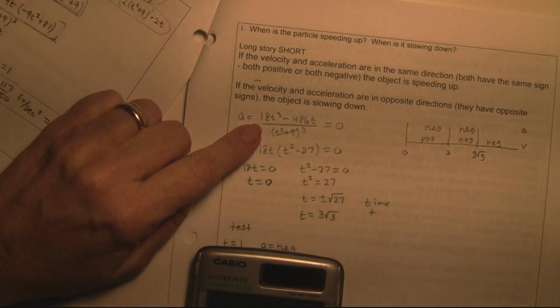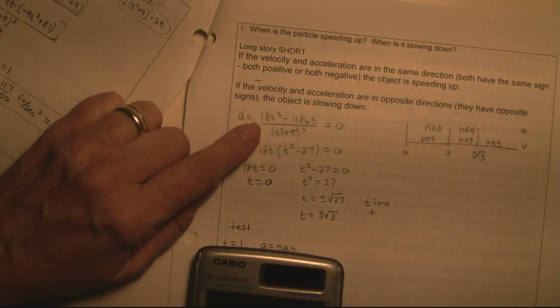So the acceleration, 18, it's a fraction. So 18 t to the third. I don't know why I put parentheses there. Times 6 to the third minus 486 times 6.